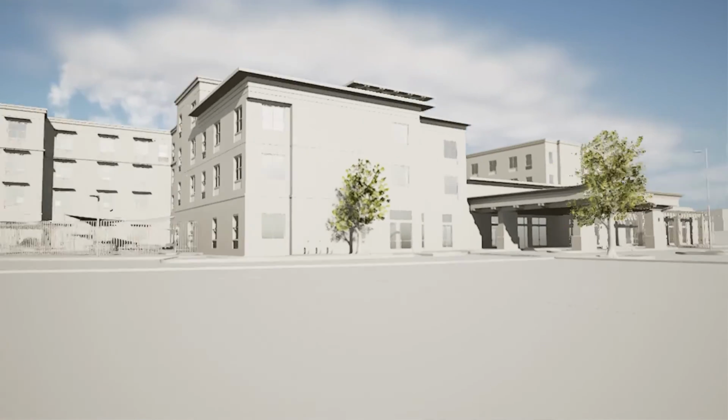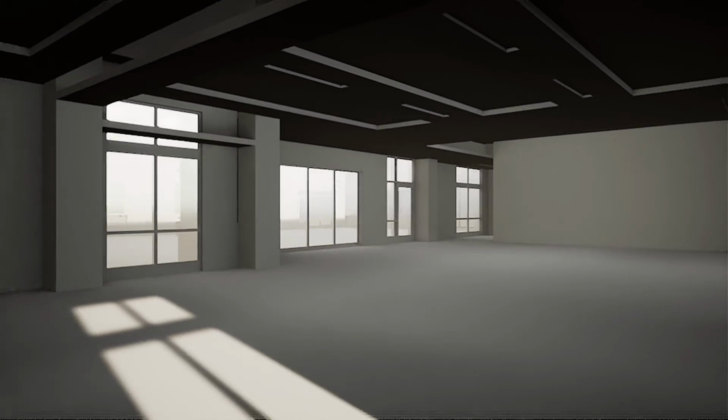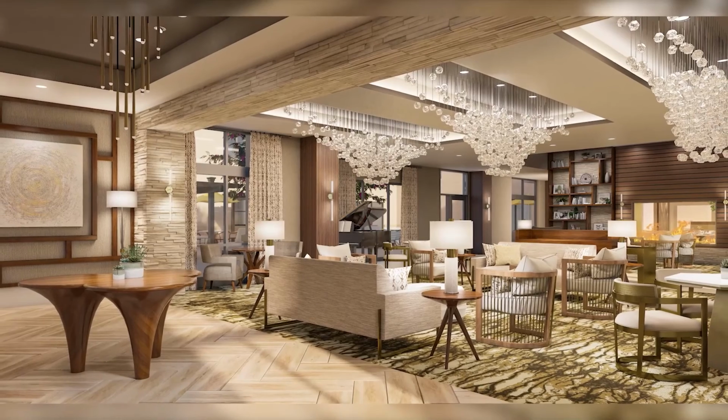All of our media can also be combined into a video preview that shows design intent. That can be used in support of a mortgage or investment package.